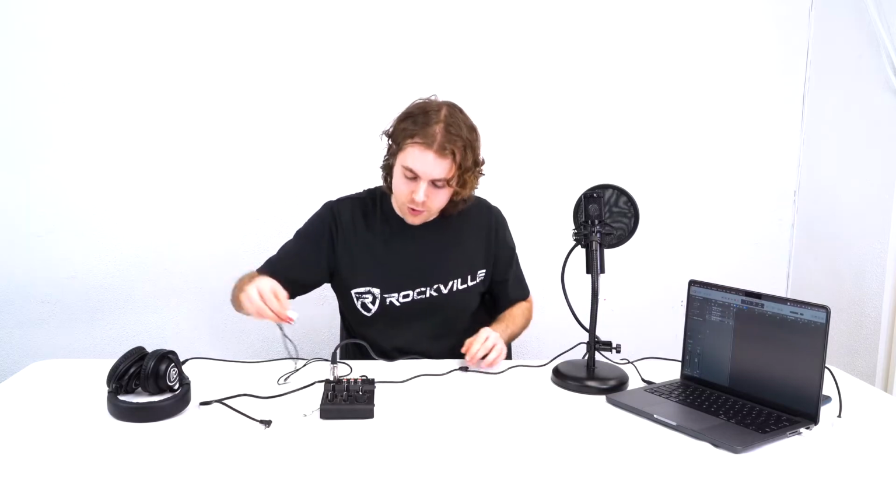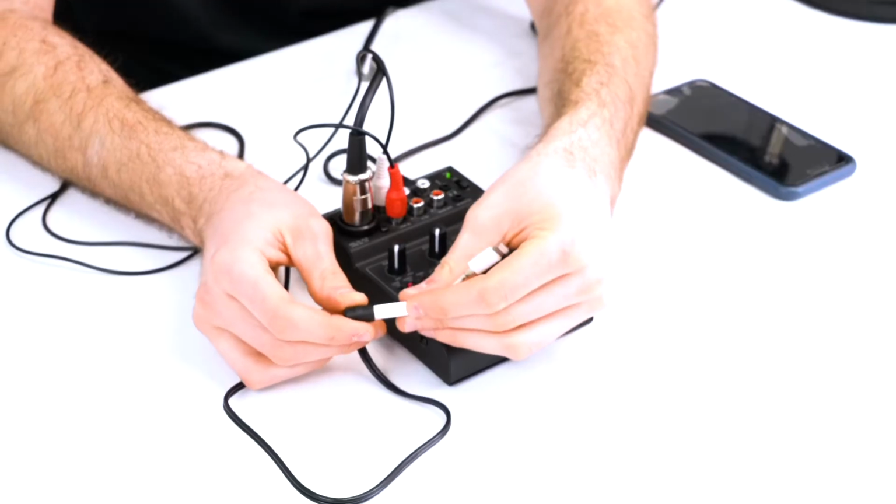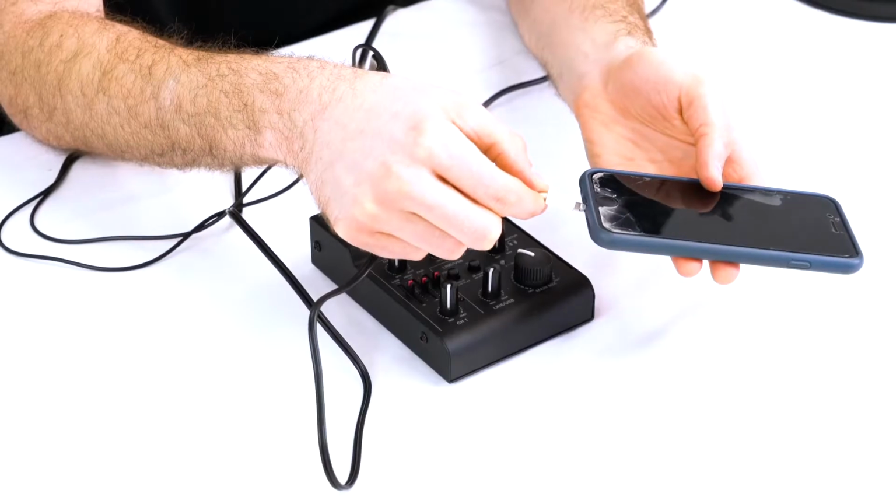So I'm just going to take my RCA ends and plug them into the RCA line inputs on the mixer. Then I'll plug my lightning dongle right into the aux end of my cable. Then I'll plug the lightning end right into my iPhone.